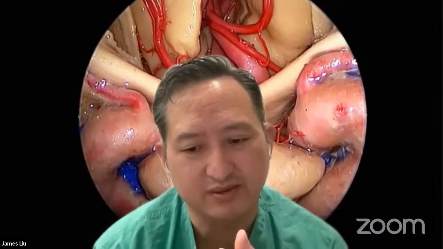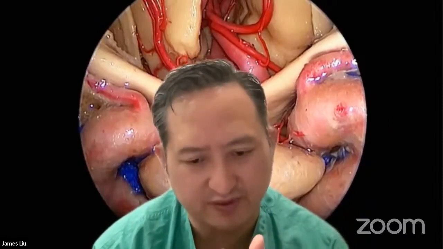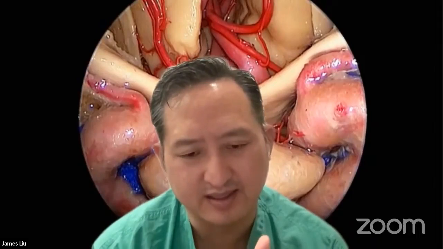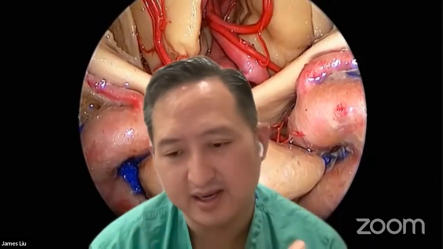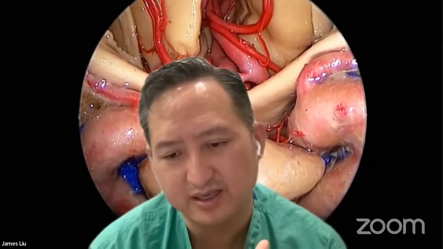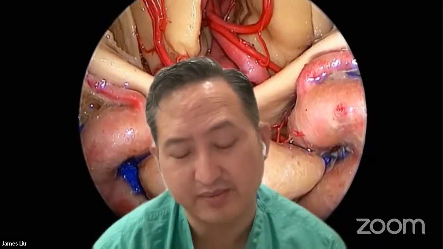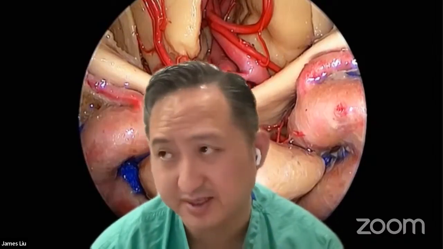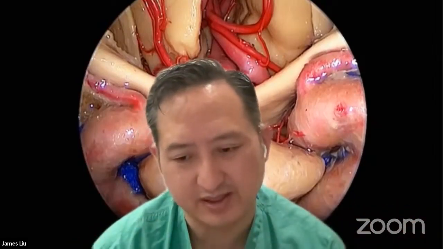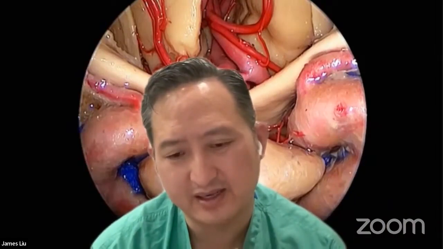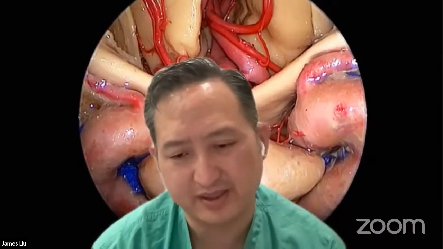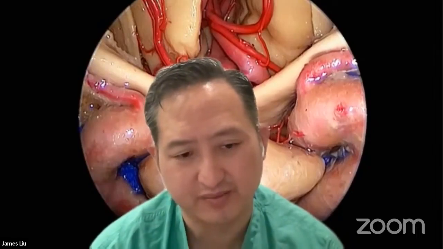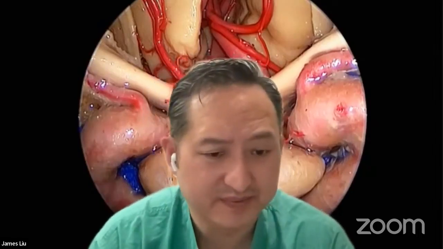I think it's important when you do that to use a multi-layered repair. I like to use autologous fascia lata as the initial layer. Then we use Tisseel, which is a fibrin sealant, as a second layer, more like Scotch tape to seal down the fascia lata, and then use the nasoseptal flap as our final barrier, with postoperative lumbar drainage.